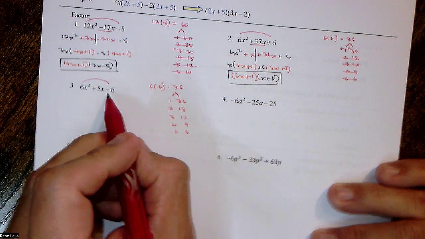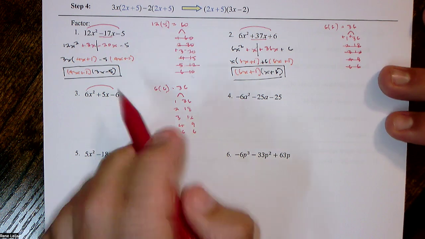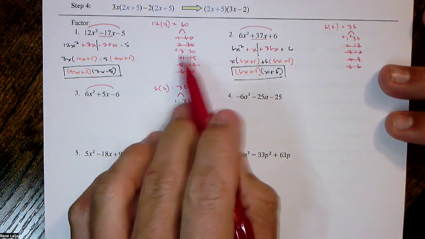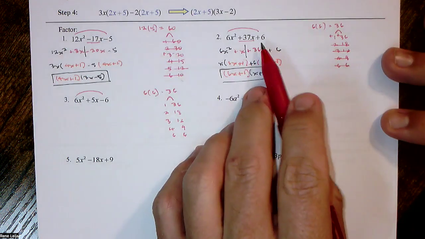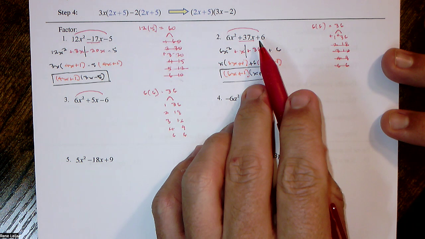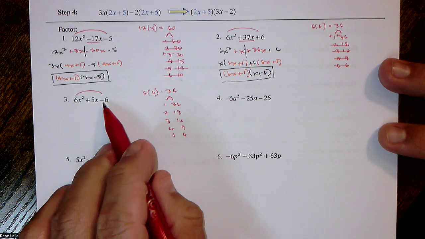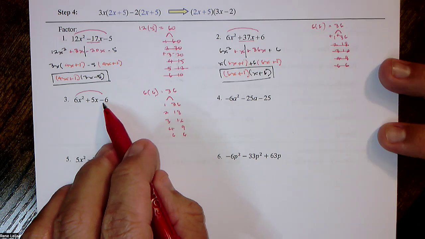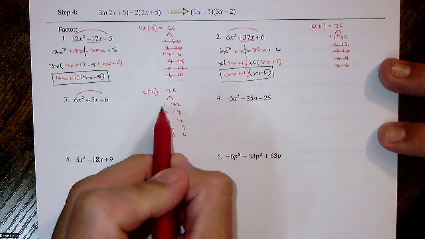Now this ends with a negative. So when it ends with a negative, that means your signs have to be different to get your middle term. If it ends with a positive, then they're going to be the same to get the middle term. So I need to subtract to get a positive 5. Well, if I subtract, I get a 35.